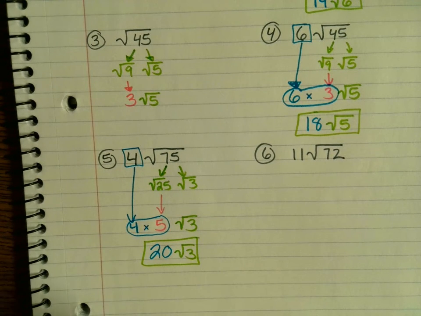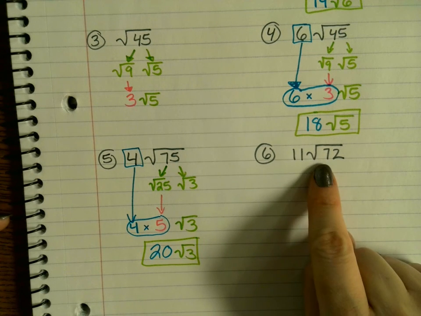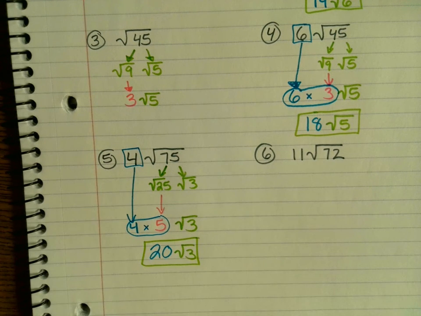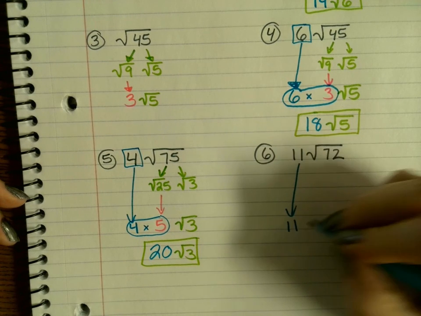Okay, problem number 6. We have 11 square roots of 72. Go ahead, Mylin. 66 square root of 2. Very good. So again, we're going to take that 11, and we're going to drag it on down.